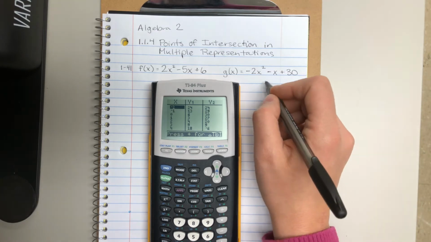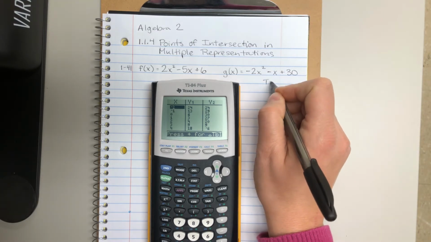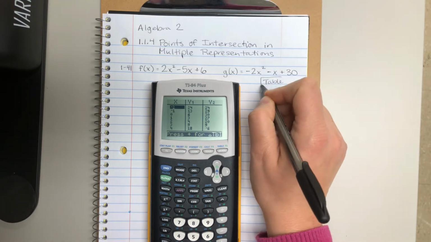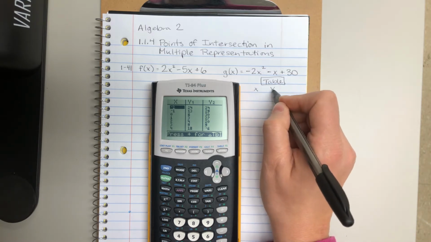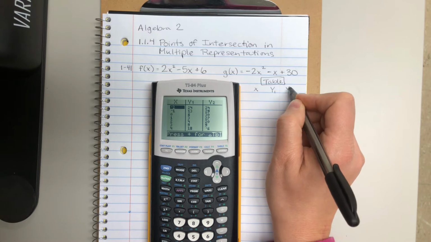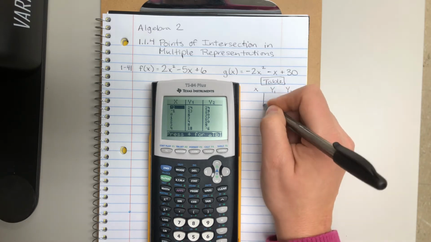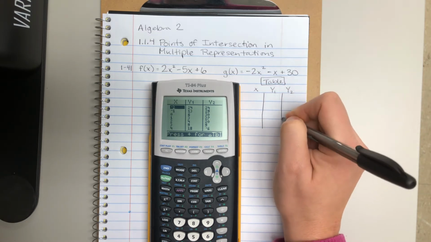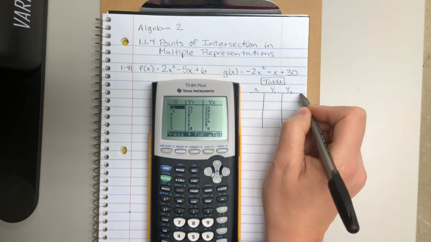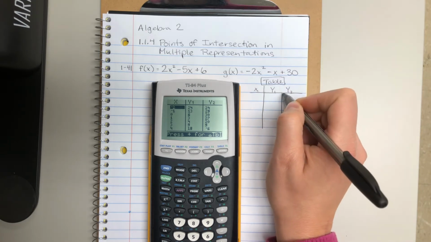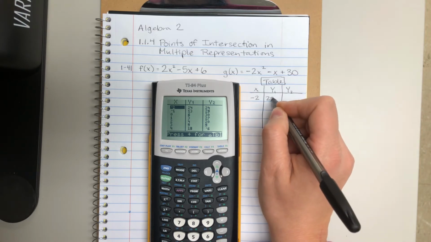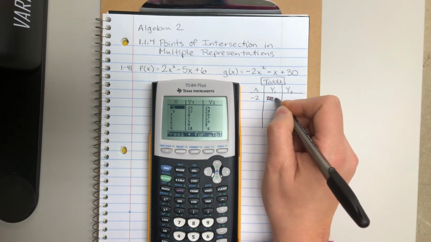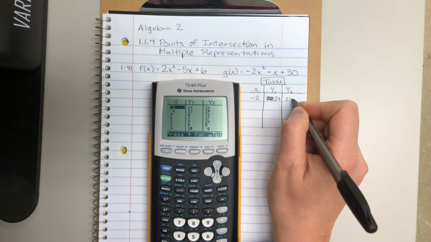So from the table, I probably would just show exactly what I have here: x, y1, y2. I don't have to show a bunch of different numbers, but I do want to show negative 2, whoops, I got to put the right number in, 24, 24.